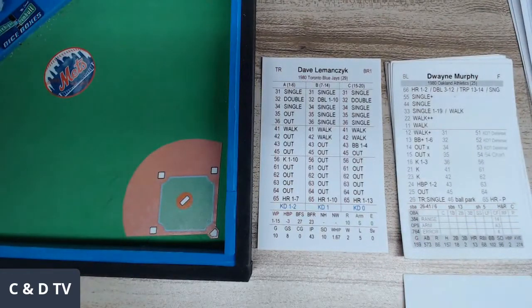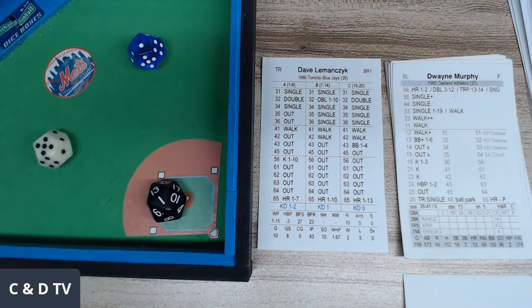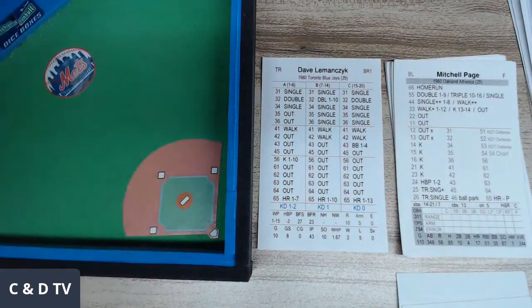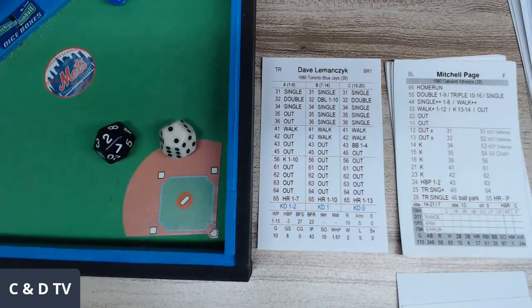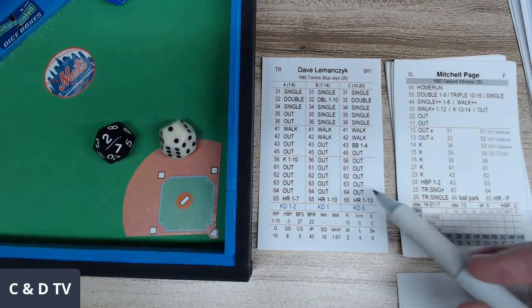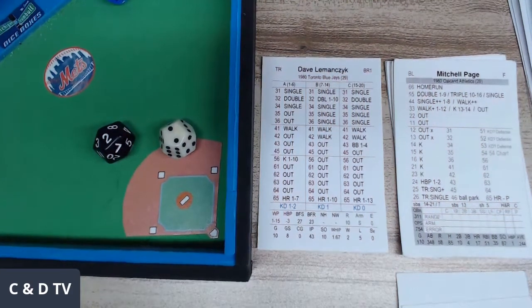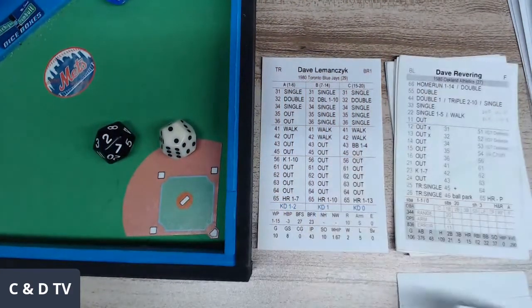Here's Murphy. Murphy's got a single and a double, and a 15 will be an out. A little nubber in front of the plate, and Lemanczyk quickly off the mound, picks it up, fires to first, and just gets Murphy. 2 down. And here's Mitchell Page. Page is 1 for 2 with an RBI single, and a 62 will be a 2, is a fly ball. Line to the center fielder to retire the side. 3 up, 3 down. Top of the sixth. 3-2 Athletics.